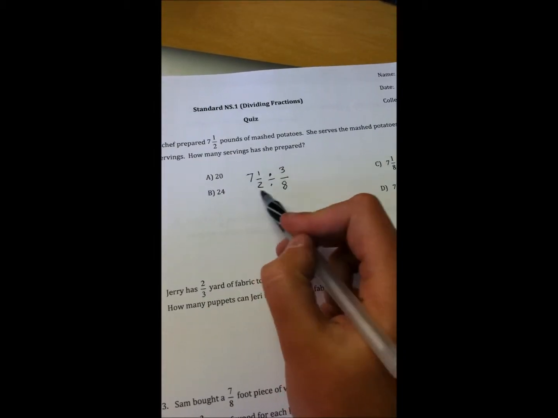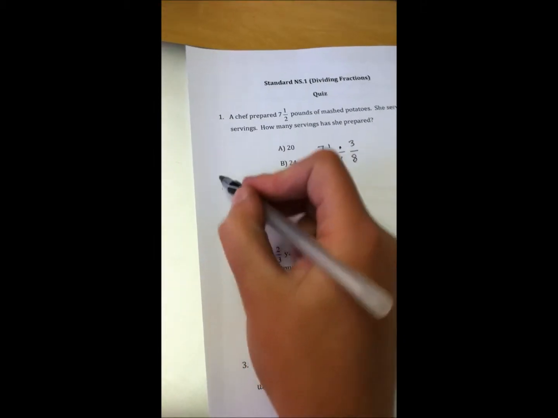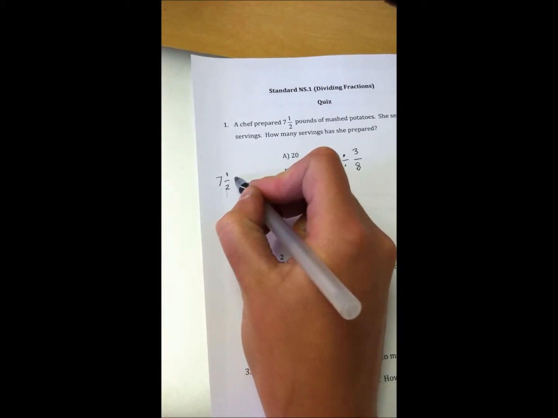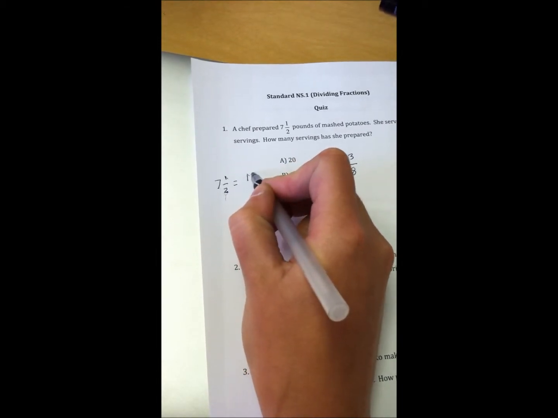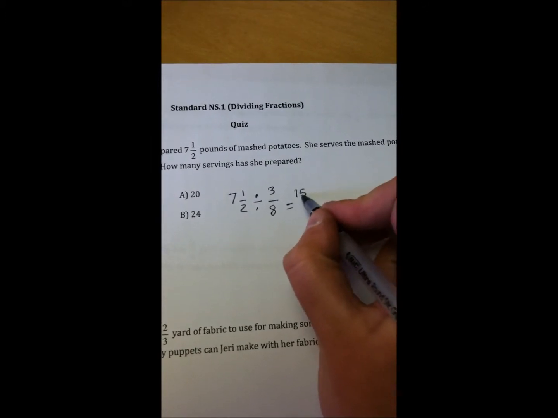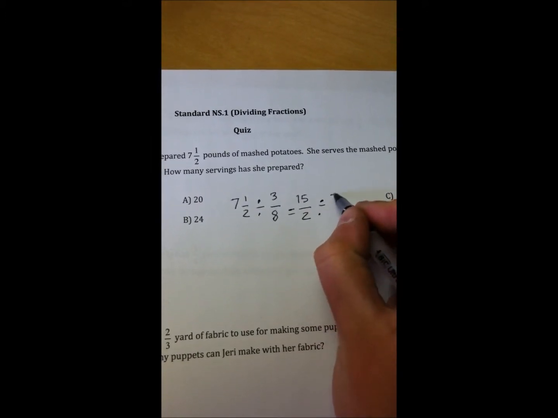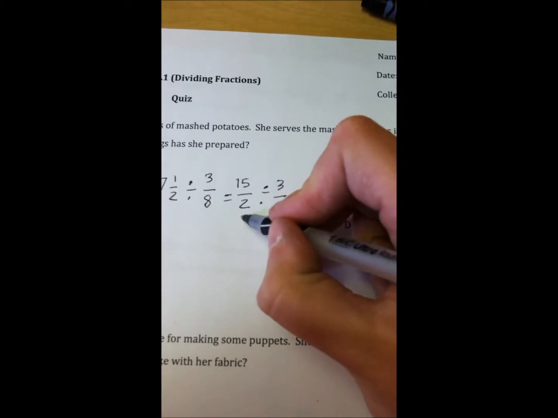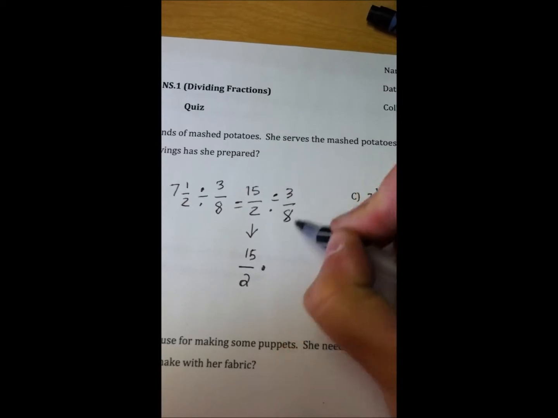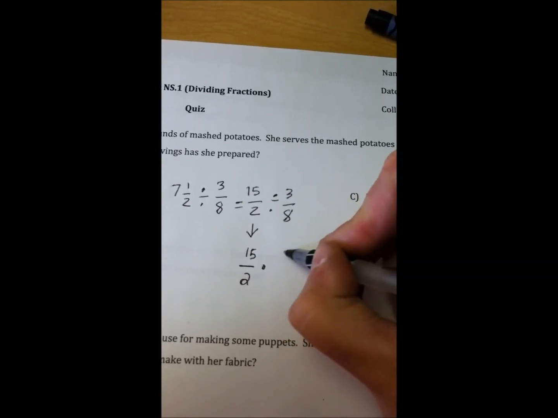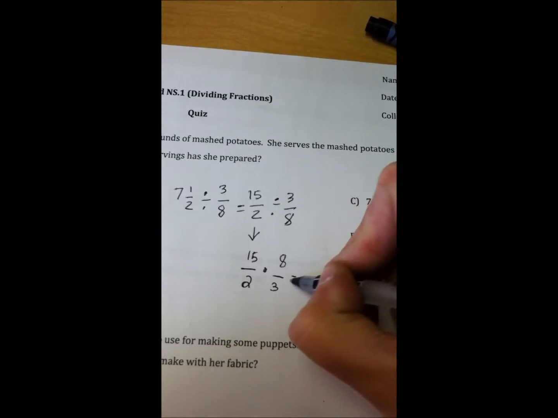The first thing I need to do is turn this 7.5 into a fraction. 7 times 2 is 14, plus 1 is 15, so 15 over 2. I can rewrite this problem as 15 over 2 divided by 3/8. Now, this is just the simple division of fractions problem that I practiced earlier. My first fraction stays the same. I switch to multiplication and I flip the second one, so now my 8 is on top and the 3 is on bottom.